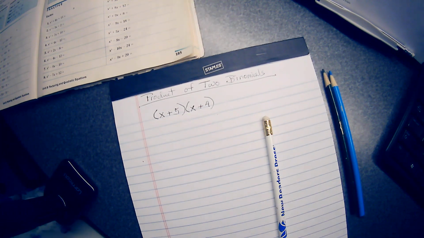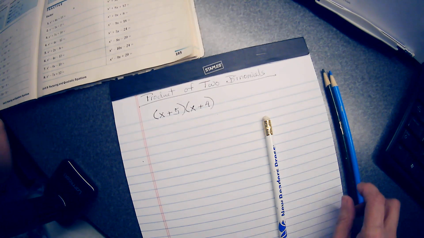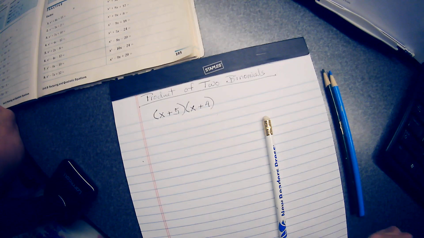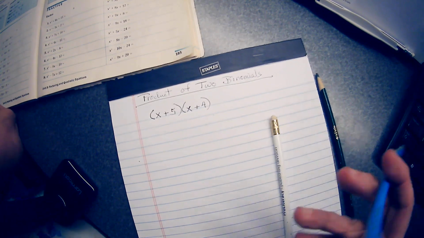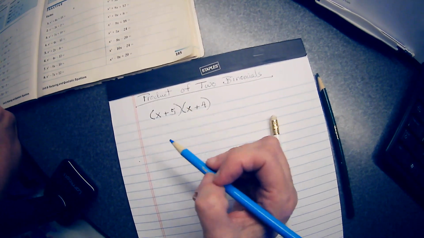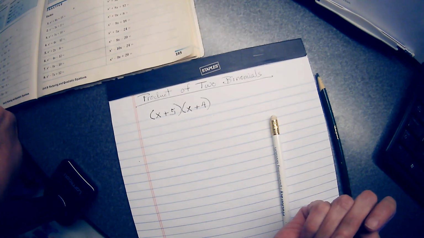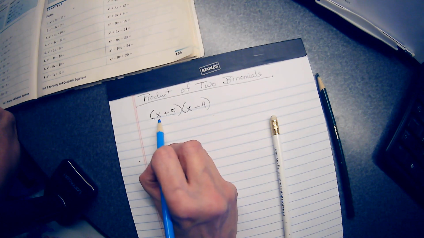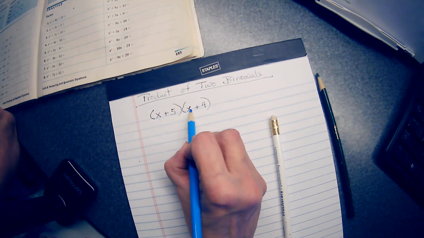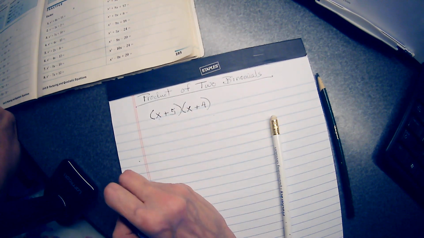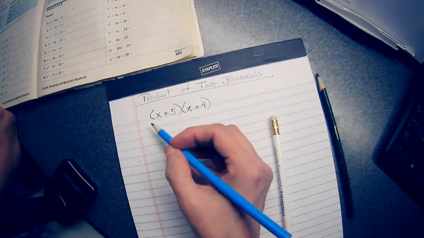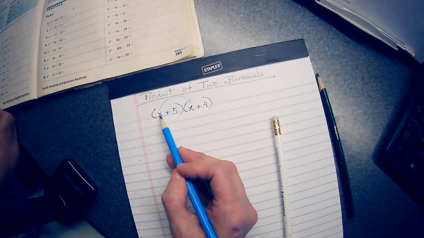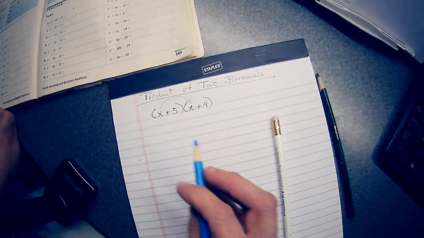So there's something that you may remember called FOIL. First, outer, inner, last. Well, it's easier to me to just say hop over, crawl under, crawl under. We're going to take this first term right here, this x, and we're going to multiply it times each of the terms in the second binomial. So I'm going to hop over and multiply x times x.